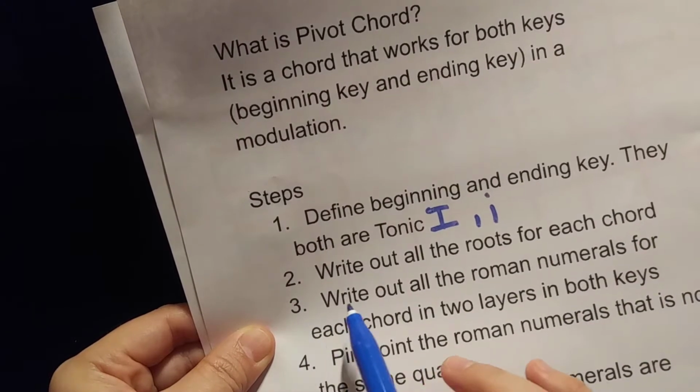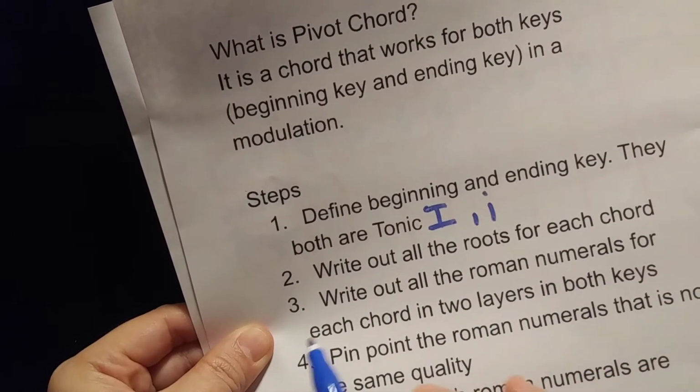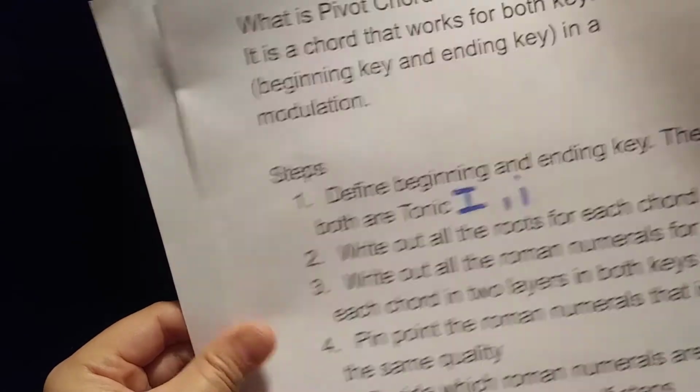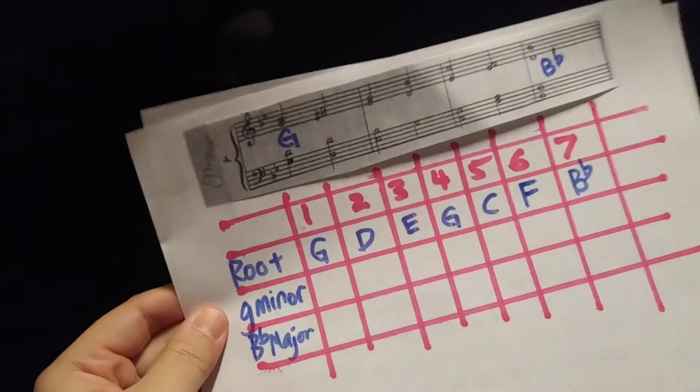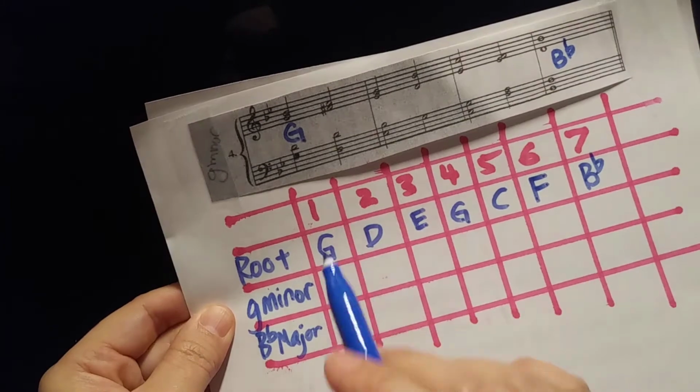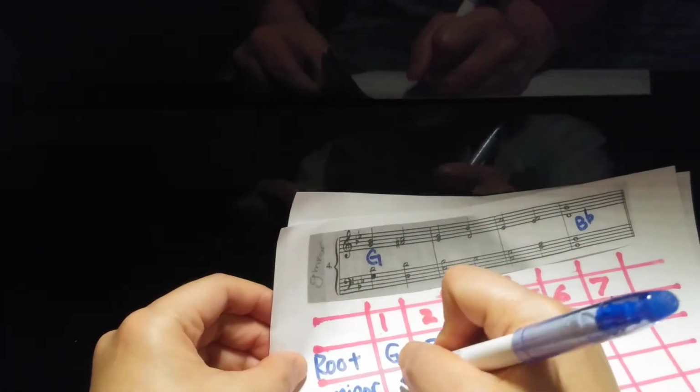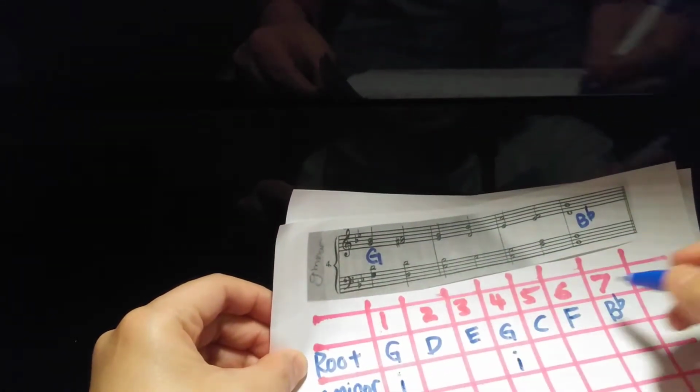Now, third step: write out all the Roman numerals for each chord in 2 layers, in both keys. I'm going to start from the first key, G minor. We know G is 1. G, A, B, C: C is 4, let's write a tiny little 4, okay? Then G, A, B, C, D: D is 5, a big 5.